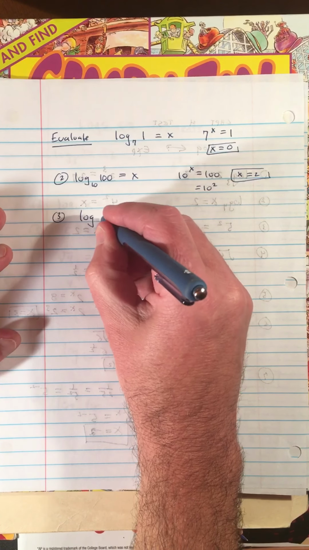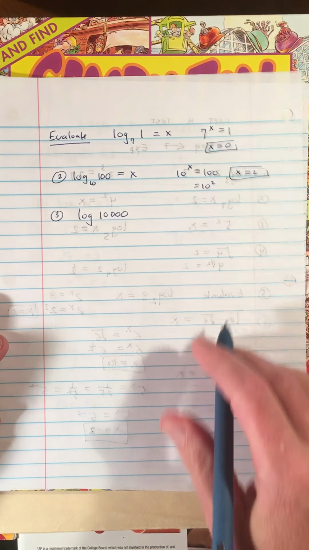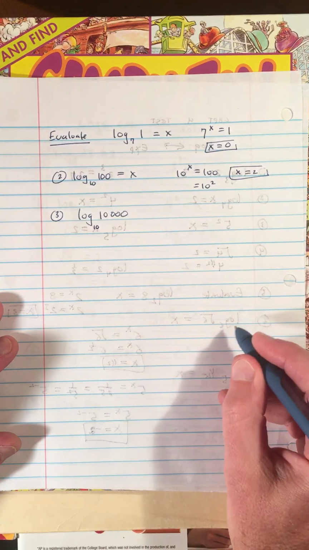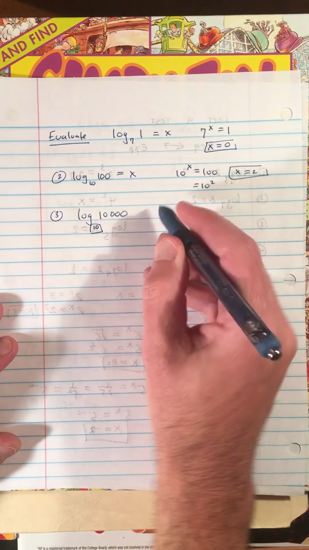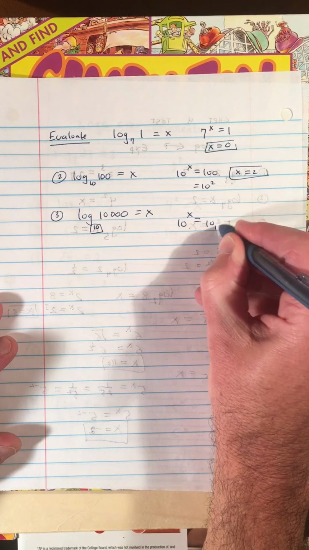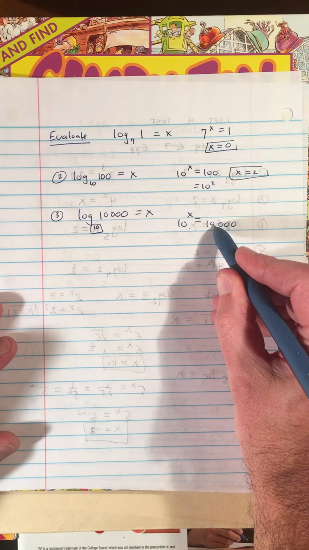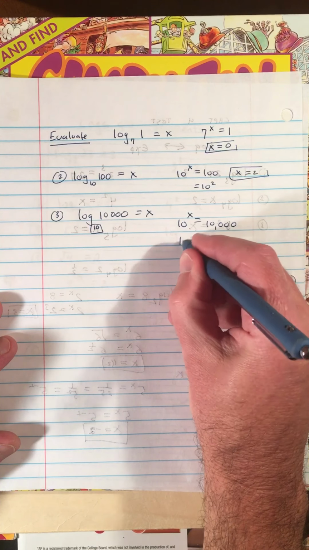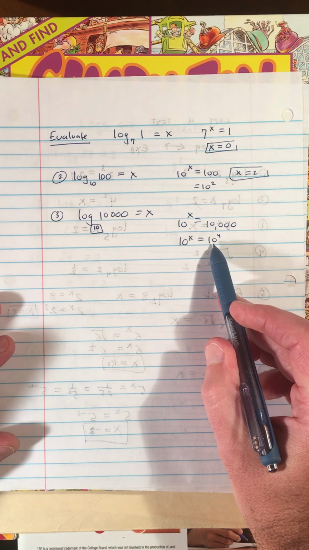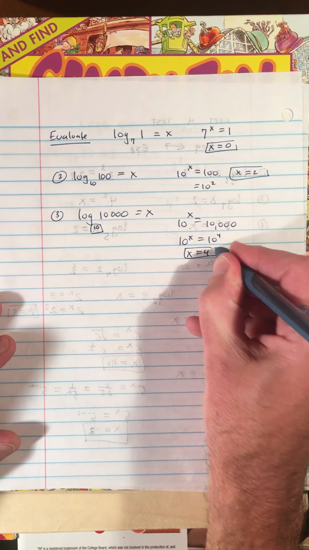If somebody just says, what's the log of 10,000? If they don't say anything, the understood base is 10. So you add the 10 here, and you say equals x. So 10 to the x is equal to 10,000. All you do here is you count how many zeros. 1, 2, 3, 4. So 10 to the x is equal to 10 to the 4th power. If you did 10 times 10 times 10 times 10, that equals 10,000. X equals 4.